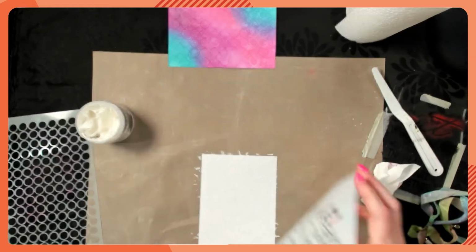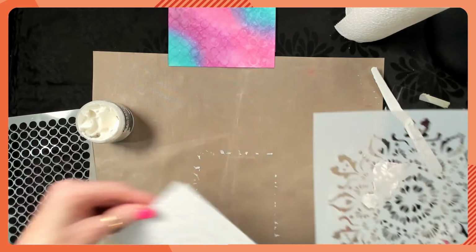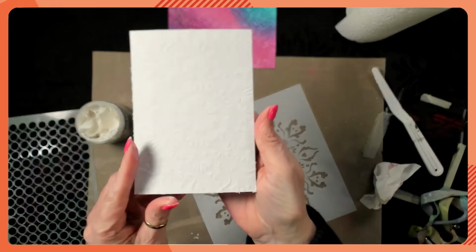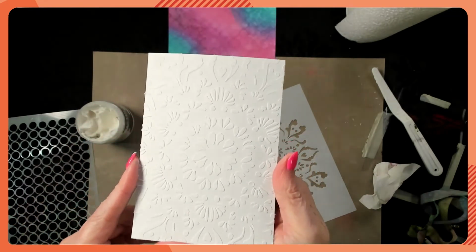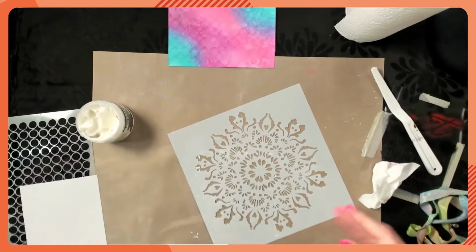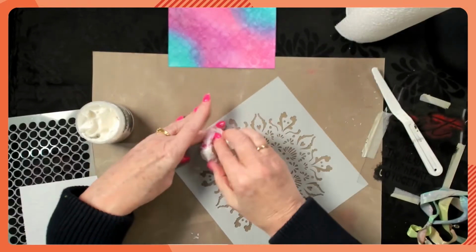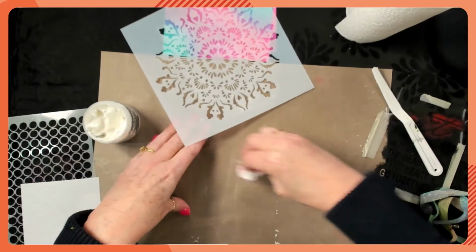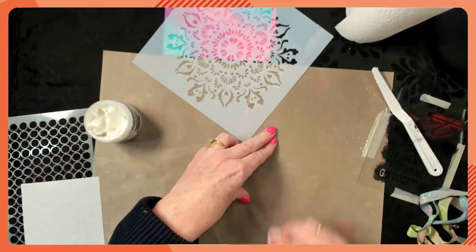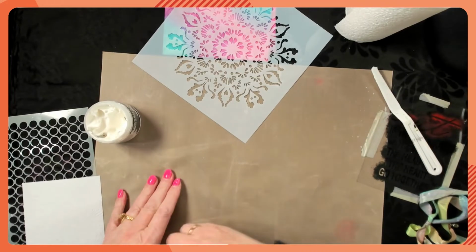Oh, that looks so pretty. I can't wait to see that one. Can you see that? Oh, isn't that pretty? It's a pity I didn't do that one earlier. So I'm just going to wipe off the excess textured paste.